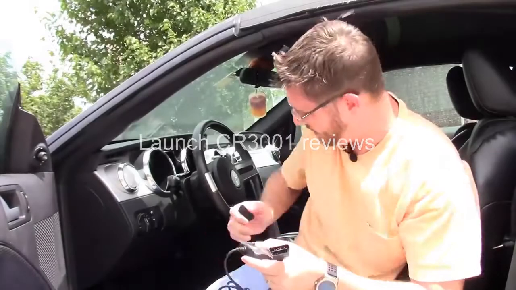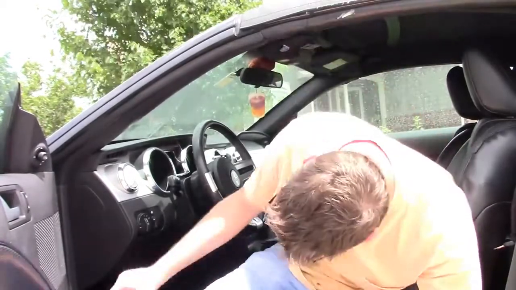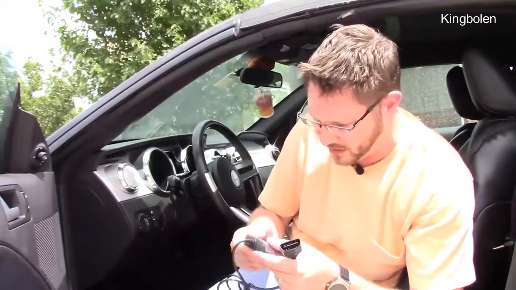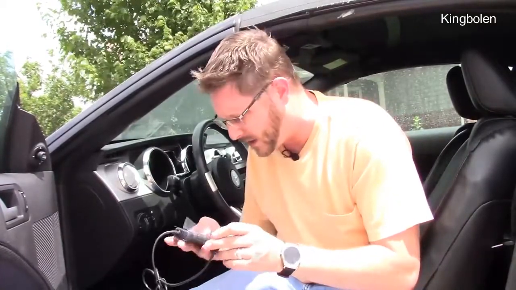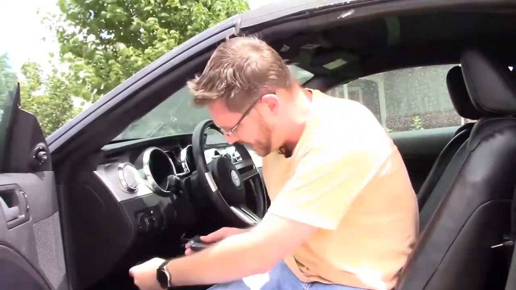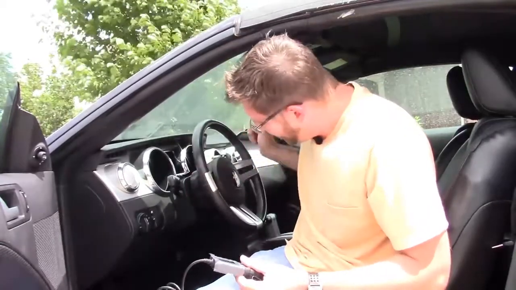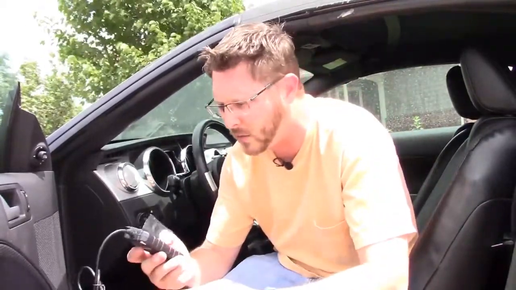There's the interface there. There should be, generally under the dash somewhere, I can feel it's right here, a port that I'm going to go ahead and connect this up to, and then let me move the camera around and we'll see what it is. So I'm basically just going to plug this in and turn the key to on, and it should be letting us know what's going on. It should be able to read the codes. All right, so give me a second, I'll hook it up.